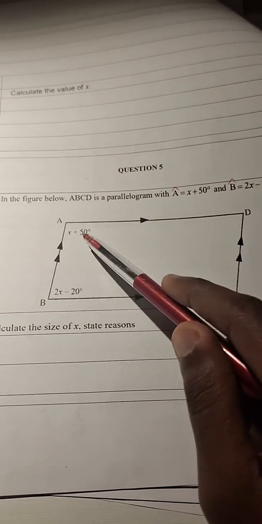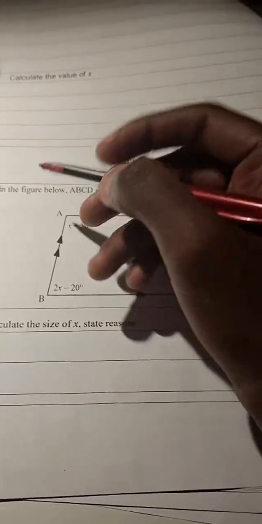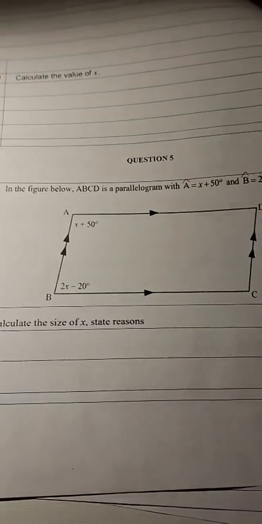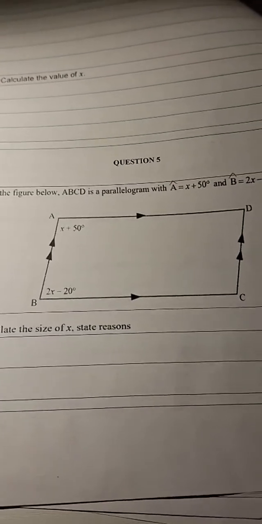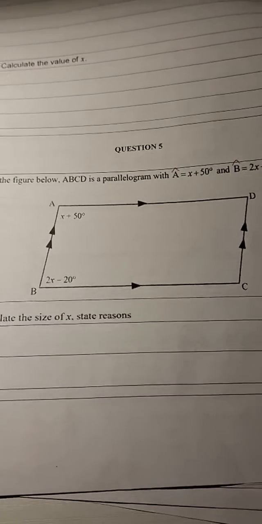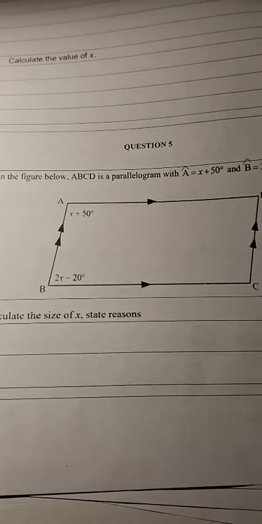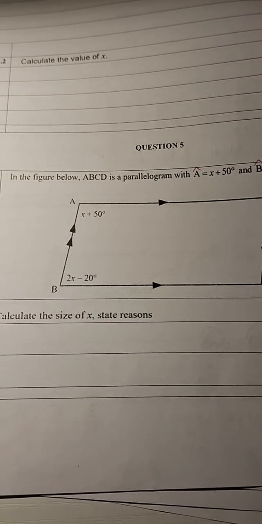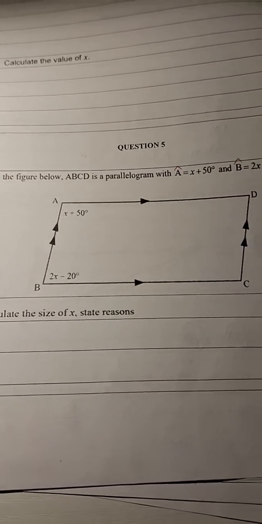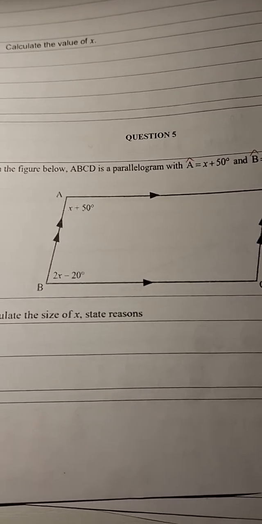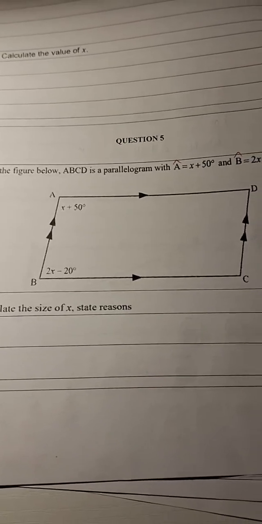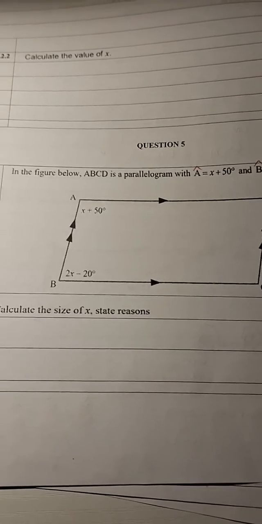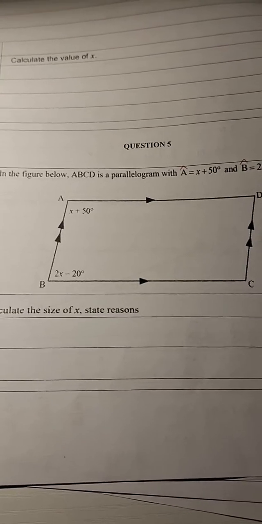Okay, very good. Knowledge is on point. Yes, the U shape. What do we know about the co-interior angles? Are those angles equal, or are those angles supplementary? In other words, do they add up to 180, or are they equal? Because there's always a misconception from learners. Some learners will say, no, they are equal. Some learners will say, no, they are supplementary. And they are confused. But you need to be sure.